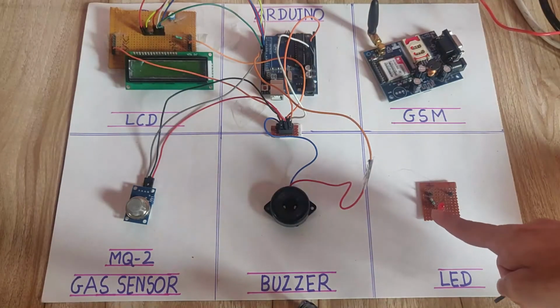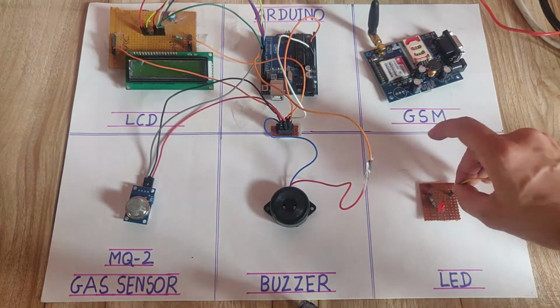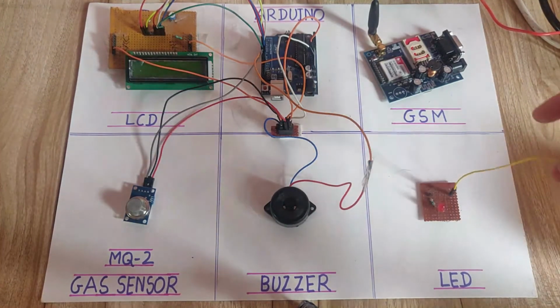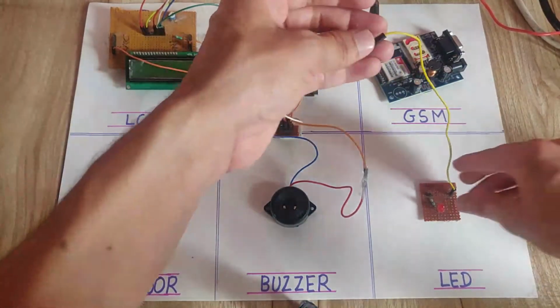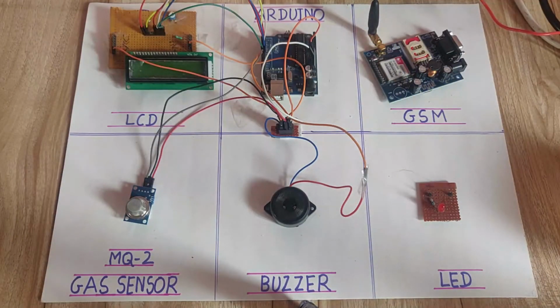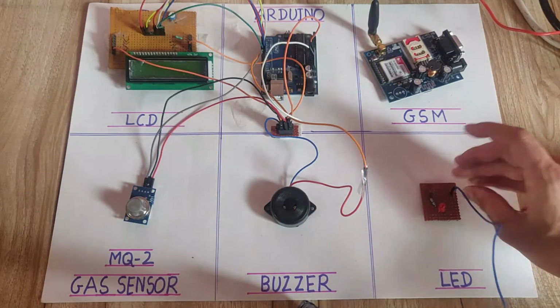First I connect the ground pin of this red LED circuit to the common ground pin. So this is the common ground pin, so I will connect here. I will take one pin, and this pin should be connected to the common ground pin.